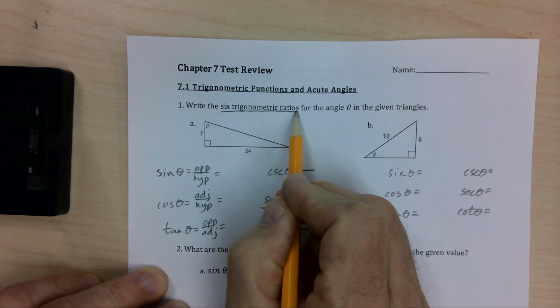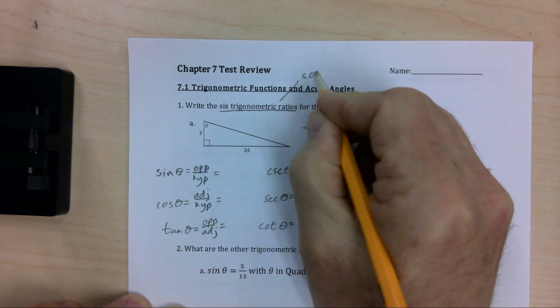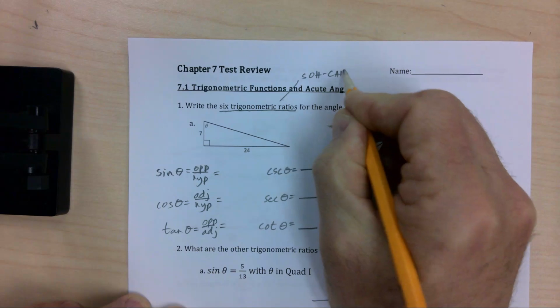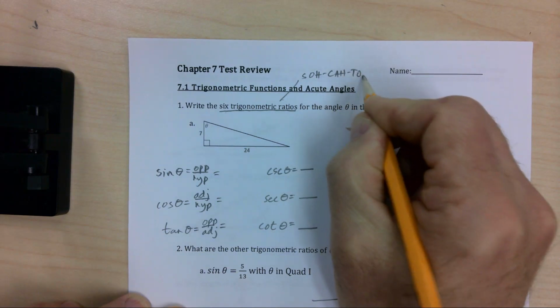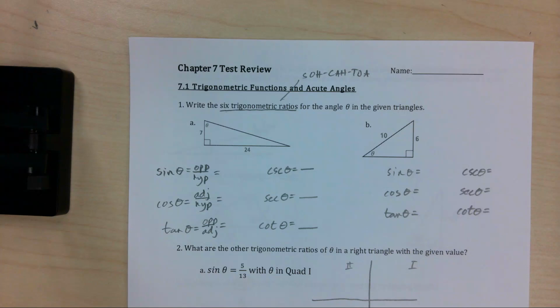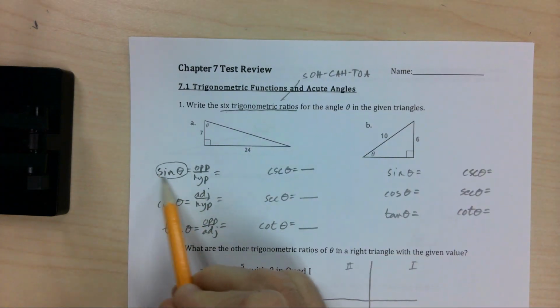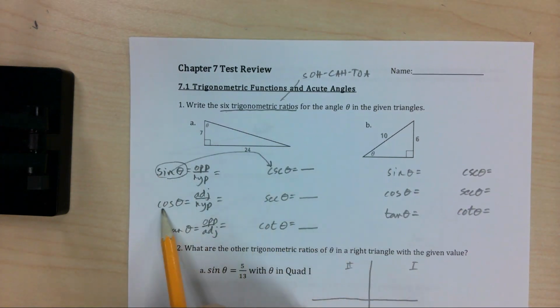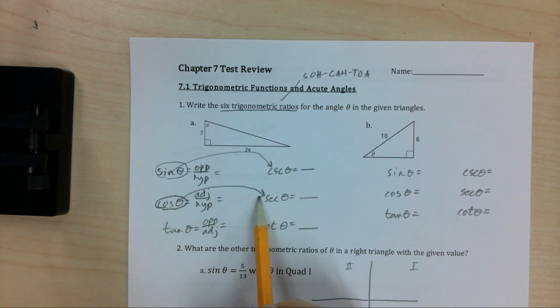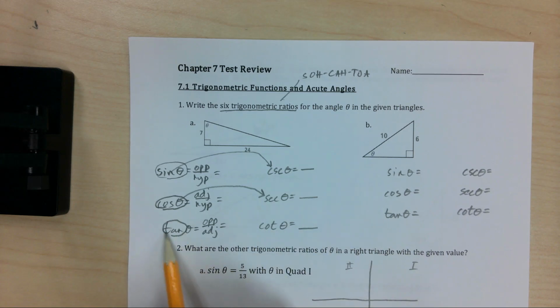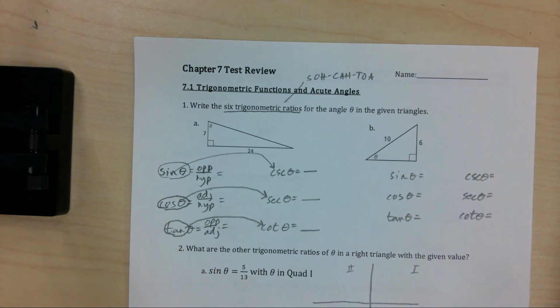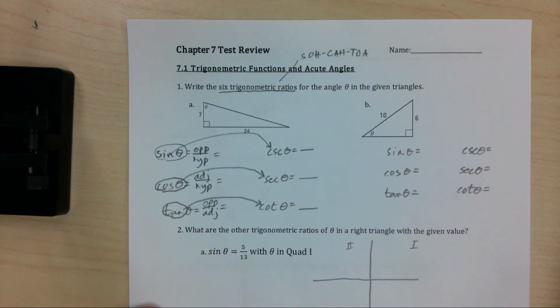So it's assumed you know SOHCAHTOA by now, and it's assumed you know that the reciprocal of sine is cosecant. You know that the reciprocal of cosine is secant, and the reciprocal of tangent is cotangent. If you know that, this stuff is a lot easier. You have to know that.